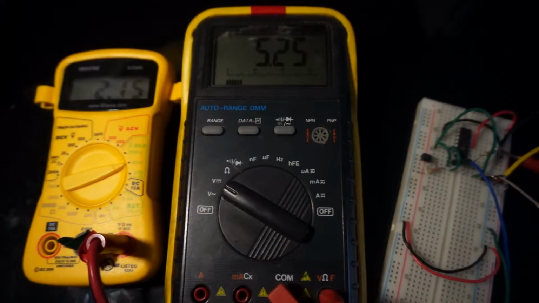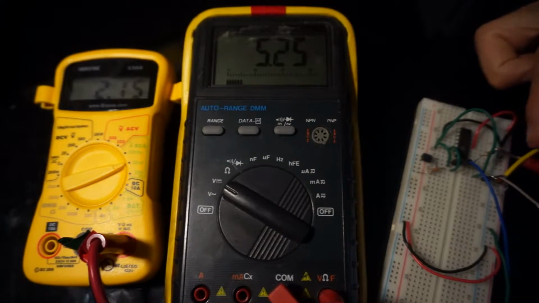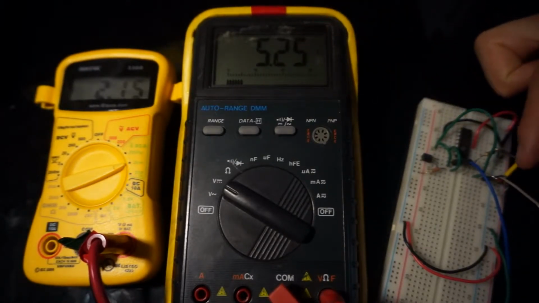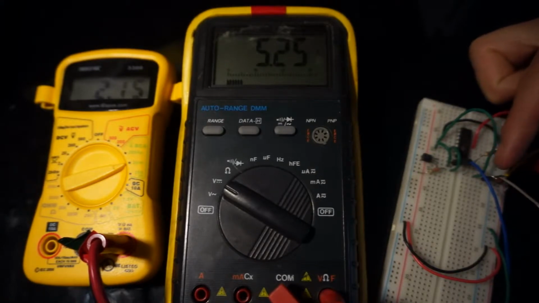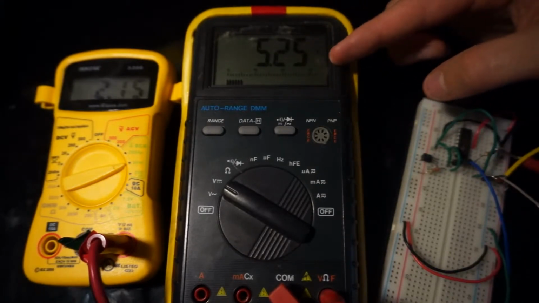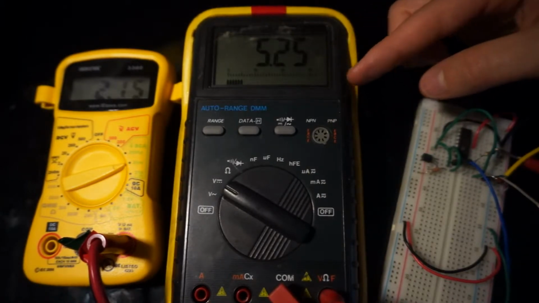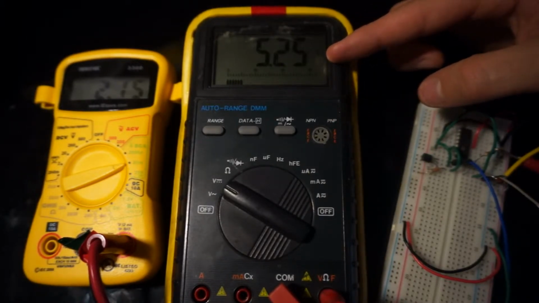Okay, so as you can see, I'm probing the voltmeter on the diode resistor junction, basically the input to the op amp, and that's 5.25. So if we're at a 10 volt rail, 4.75 is the Zener voltage drop for whatever reason.